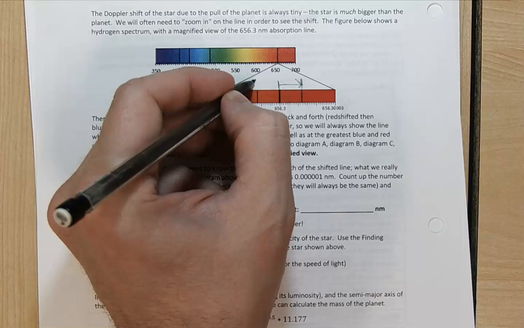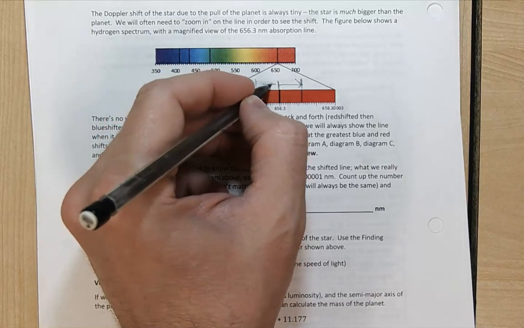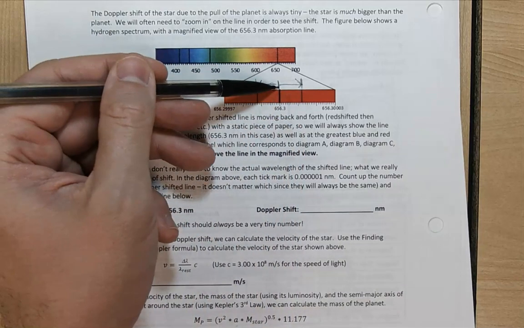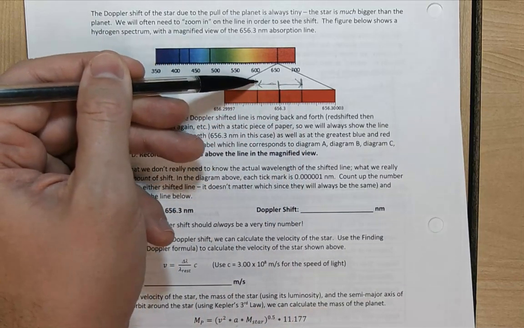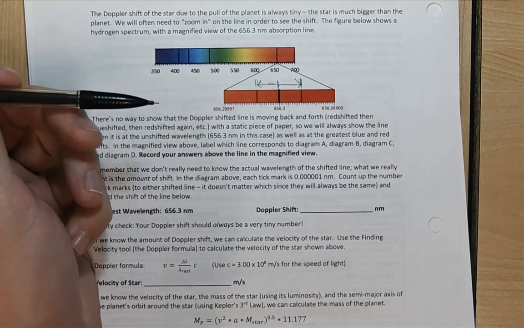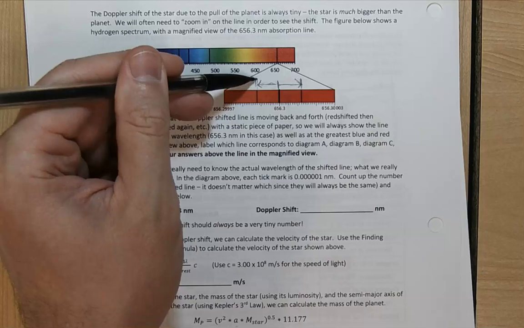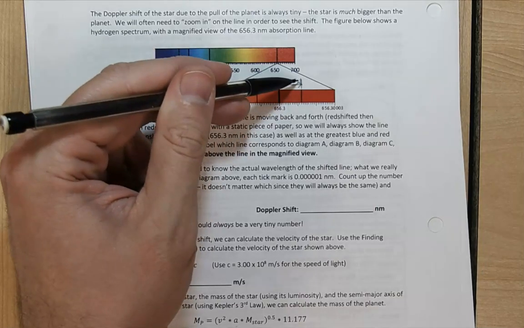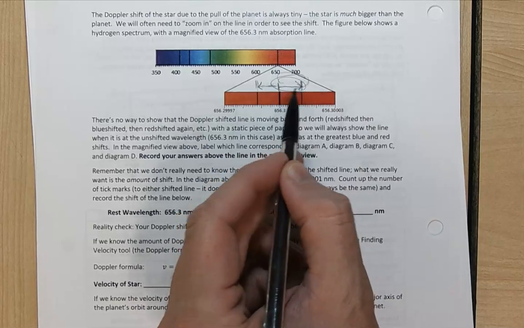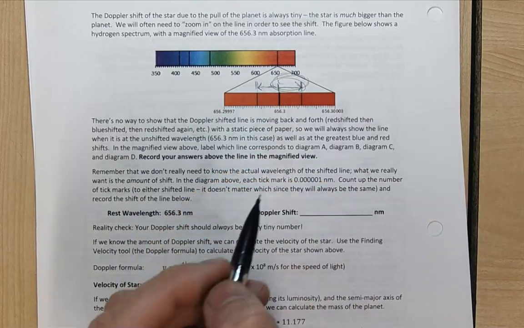Or you could do it in the opposite direction. You could say the shift from the rest wavelength to where it is blue shifted the most. This way, that way, it'll give you the exact same velocity. It's just that if you go this way, that's when the star is moving toward us. This way, when the star is moving away from us. I would say do the red shifted end because it makes the math a little bit easier.